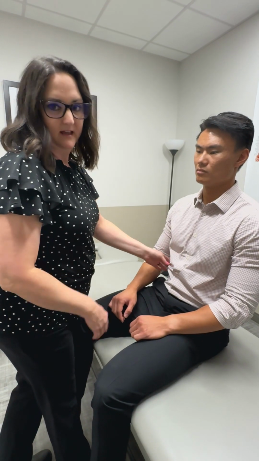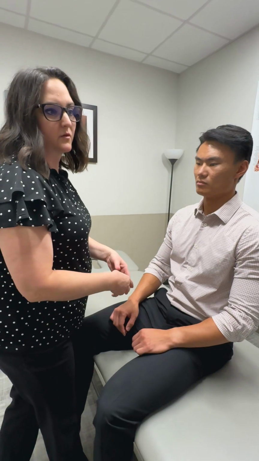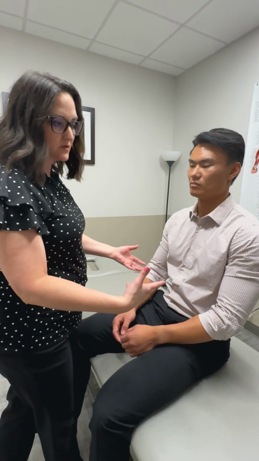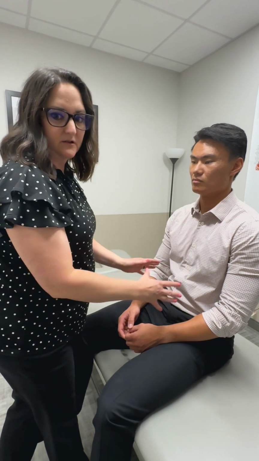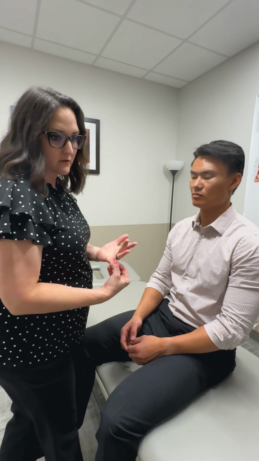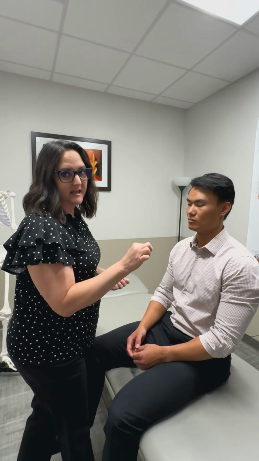rib 10. Technique doesn't matter. What matters is getting the key rib. You treat the key rib with whatever technique that you're comfortable with. Treat it. When you get a release, you're going to go back and redo your screen because you can uncover other groups, or sometimes you uncover individual ribs that can really be key to treat.